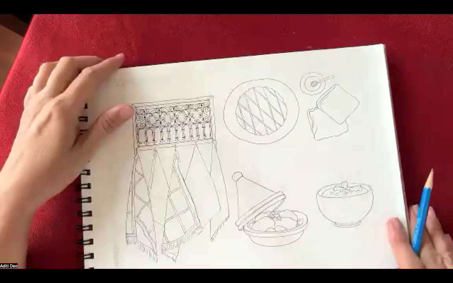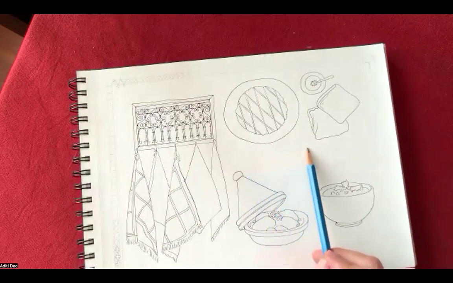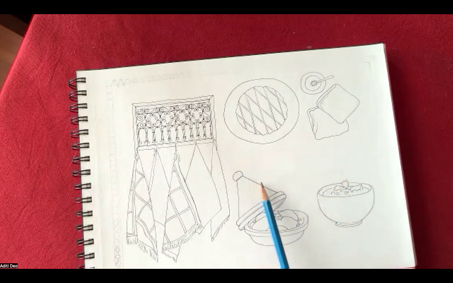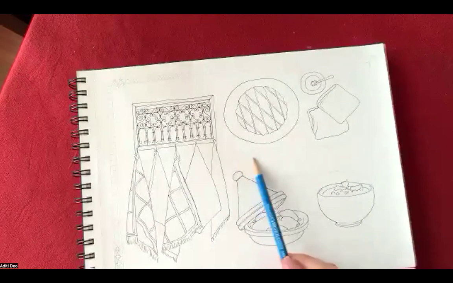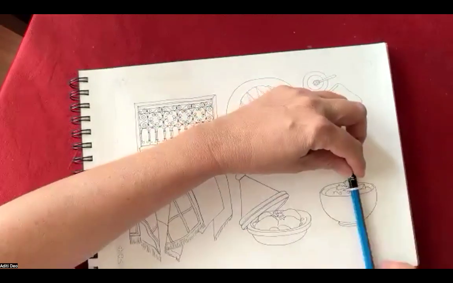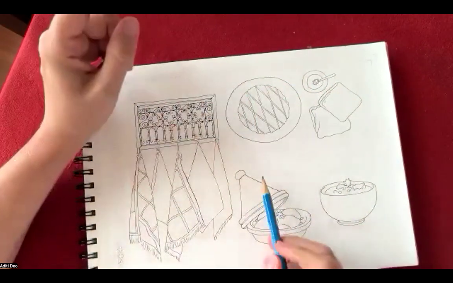Okay, let's just put Morocco anyway. So let's make two parallel lines. And we're going to write Morocco in this. Just make sure that your lines are the same distance away from the edge.